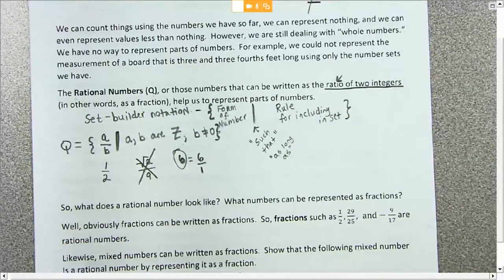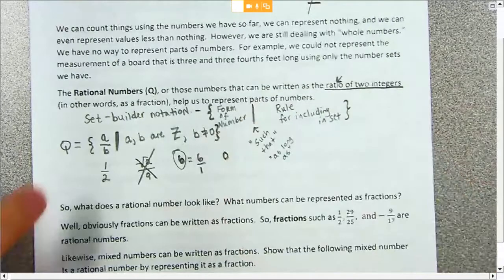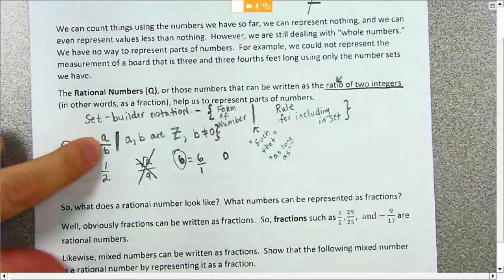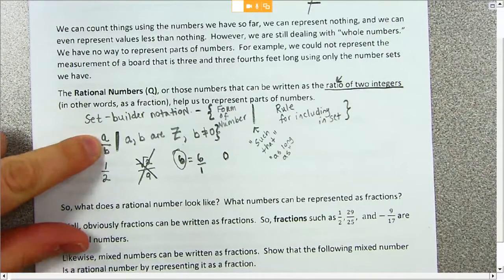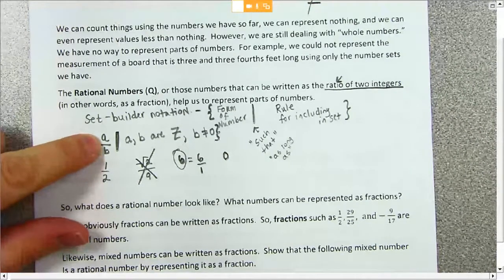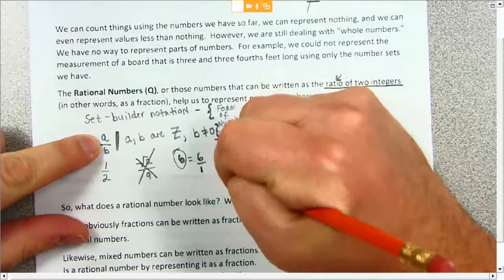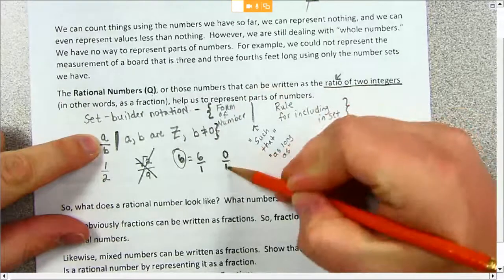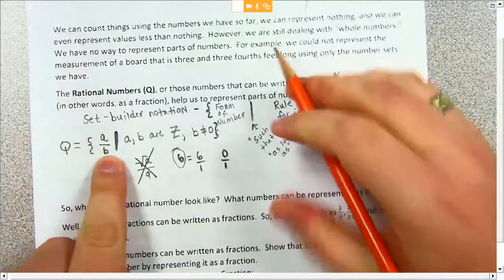What about 0? Well, 0 does not look like something over something else, but can I make 0 look like that? You can't divide anything by 0, but can I divide some stuff into 0? Yeah, I can do that all day long. What if I said 0 divided by 1? Is 0 divided by 1 still 0? Yep, it looks like that.